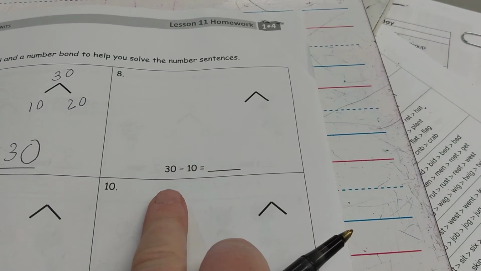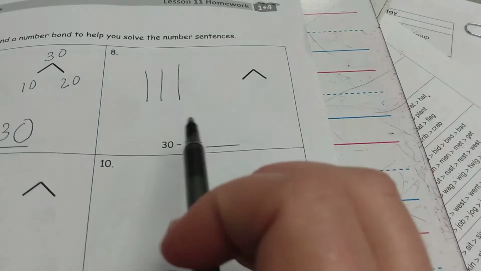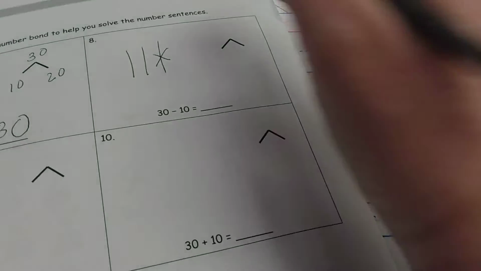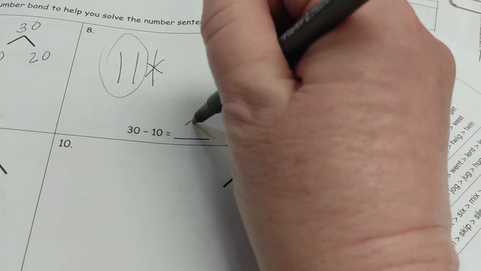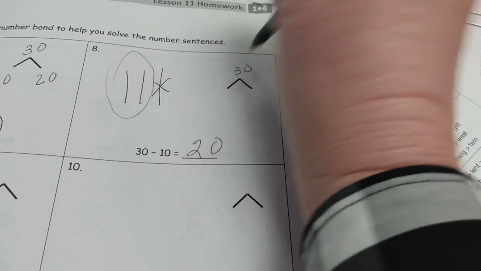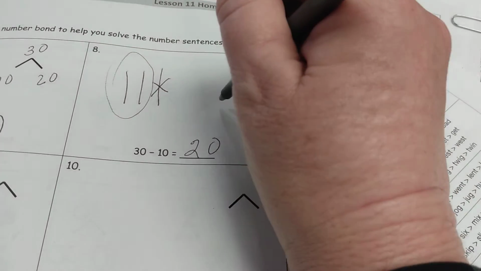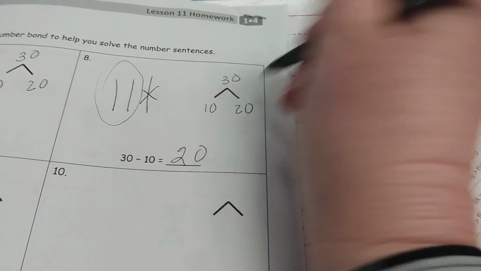Now here they want to see subtraction. So you had 30. 10, 20, 30. Then you cross out 10. And what do you have left? You have 20 left. So your total is 30. You subtract. We crossed out 10 and you have 20 left.